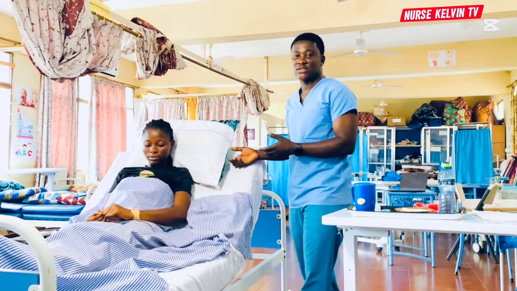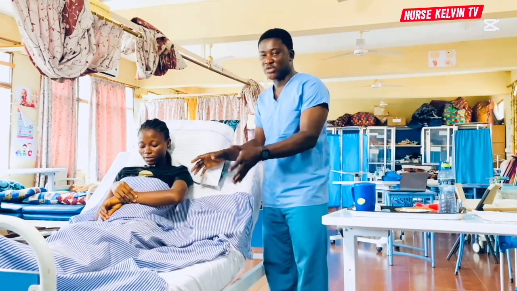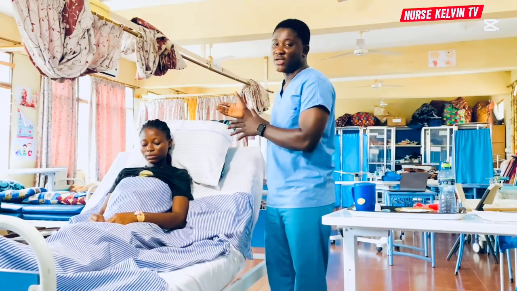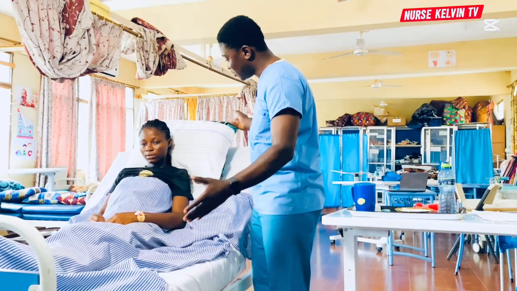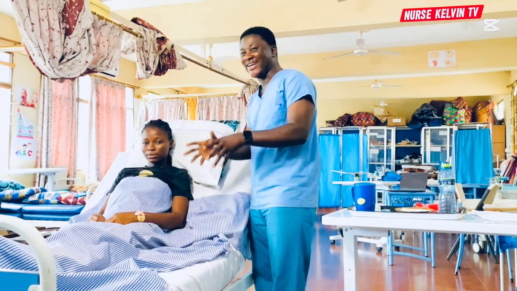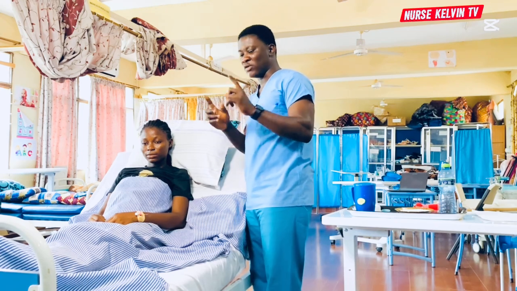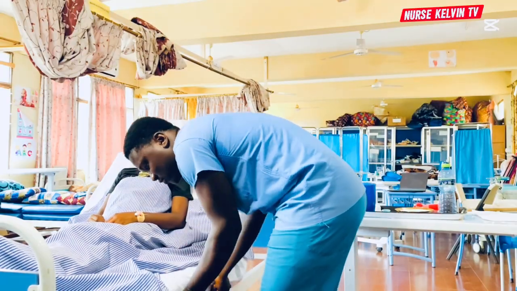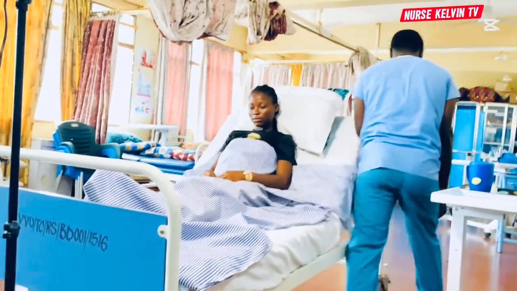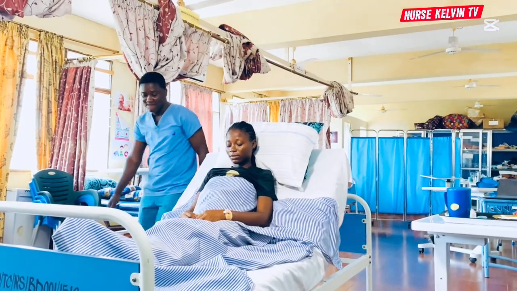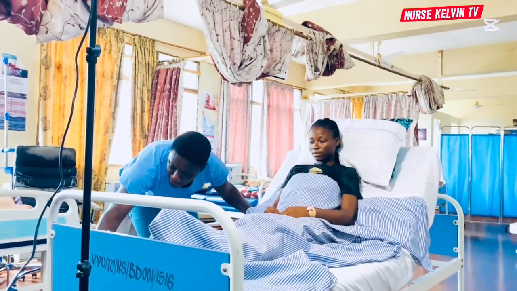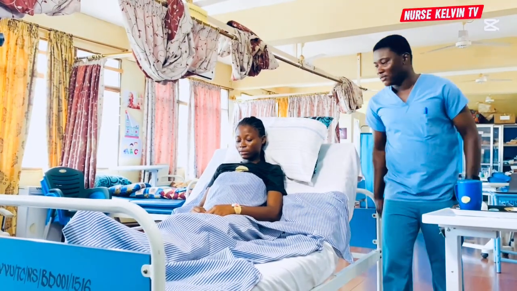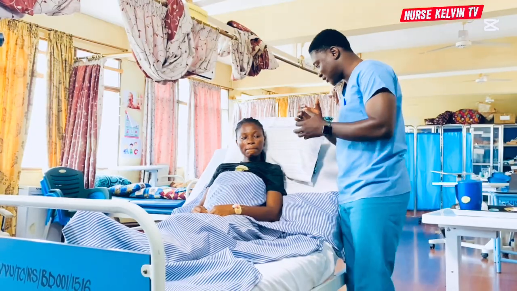Then you need to ask the patient if they feel okay to be in this position, or if he or she wants you to put them in a different position. Then you need to make sure that you make the patient comfortable in bed.